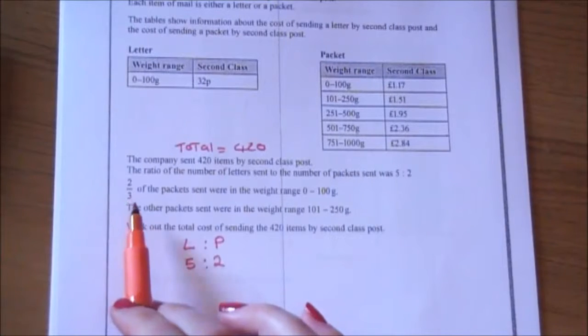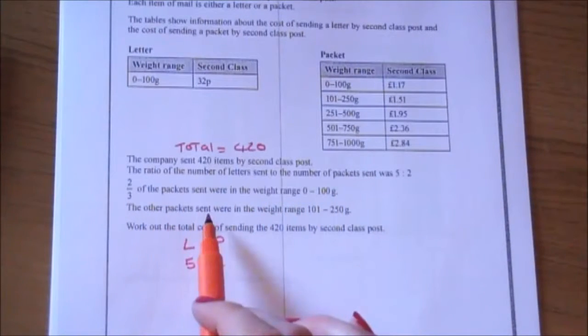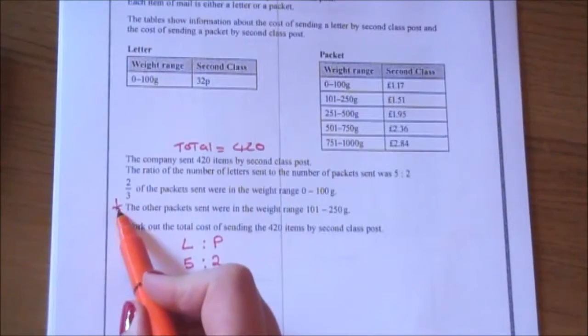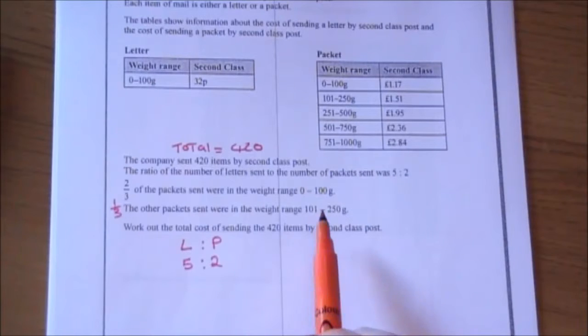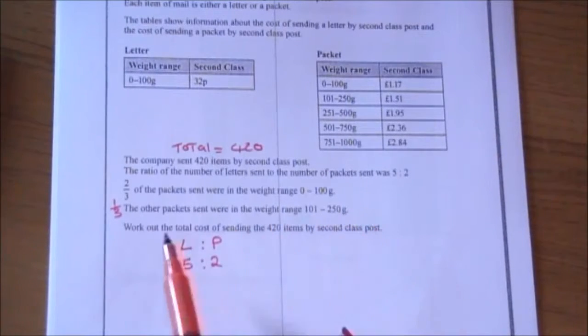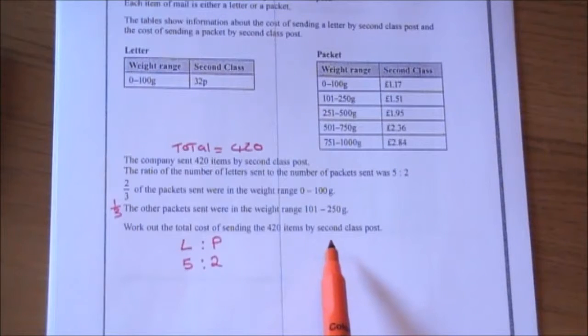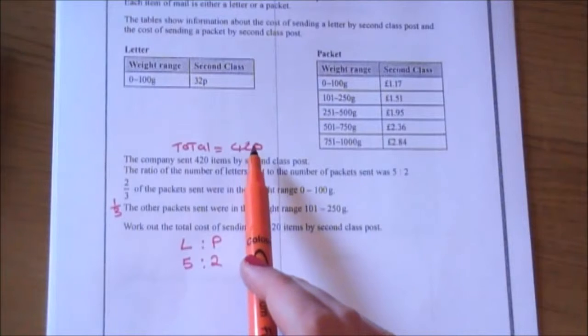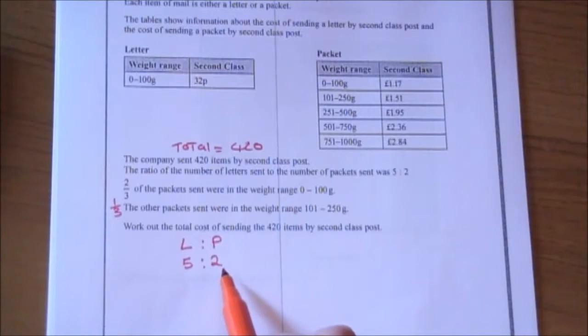Then it goes on to tell us that 2/3 of the packets were in the weight range of 0 to 100. The other packets, so straight away I'm calling that 1/3, the other packets were in the weight range of 101 to 250 grams. Work out the total cost of sending the 420 items by second-class post. Right, first thing I need to do is work out, of that 420 total, how many of them were letters and how many of them were packets.